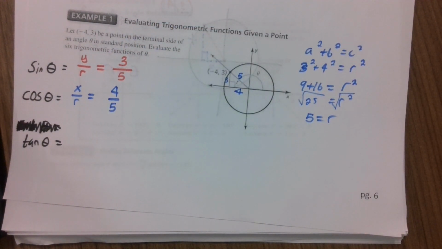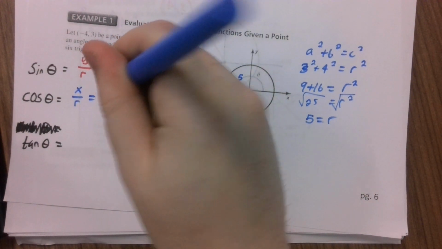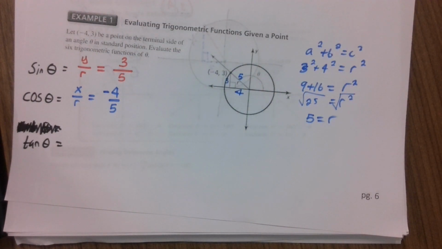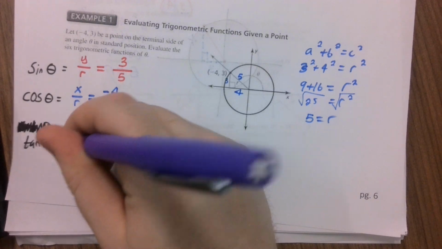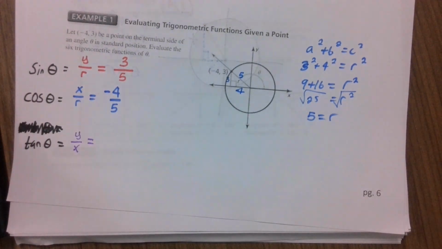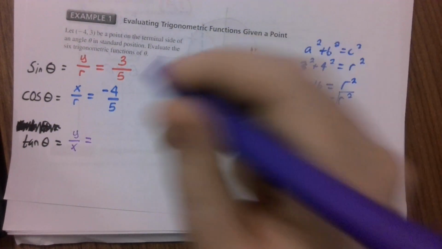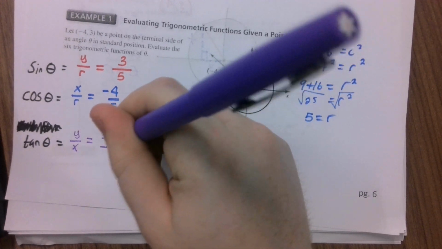And for the tangent, we don't even need to know the radius, because the tangent is just y divided by x. Our y is 3, our x is -4. Oops, sorry, y'all. This should be negative 4/5. I realized I forgot the negative there. So, all we need to do is just do y over x. That's 3 over -4. Done.